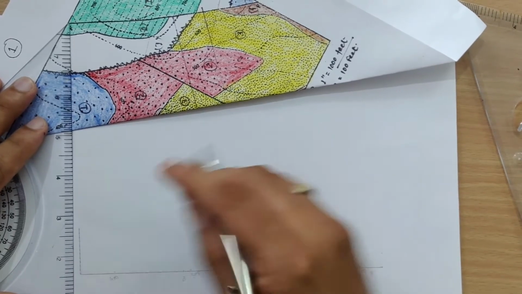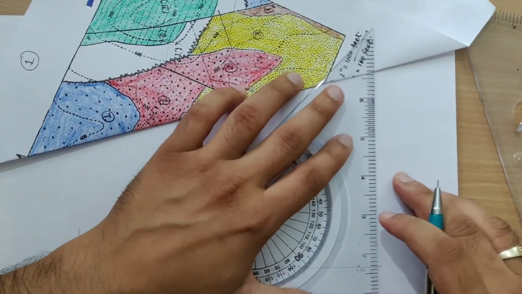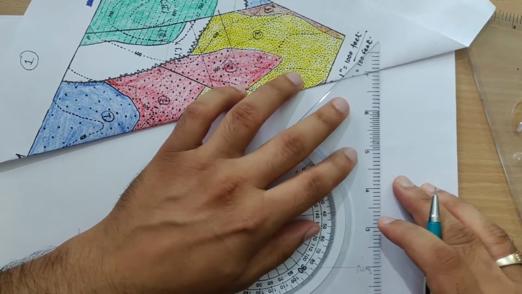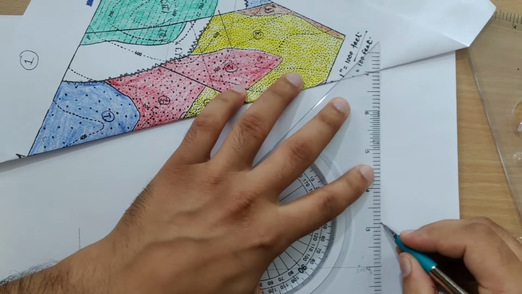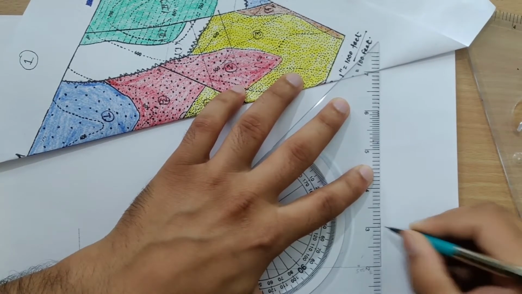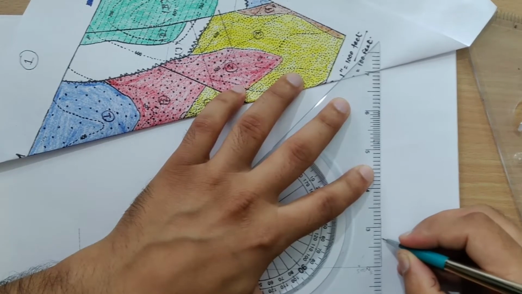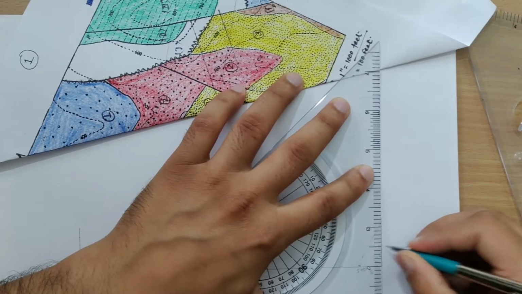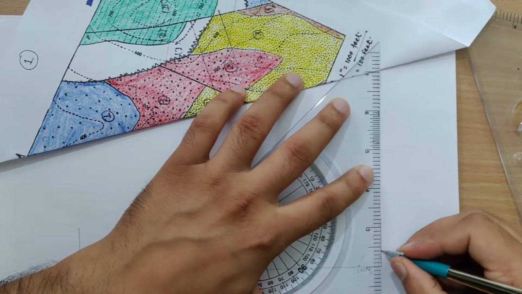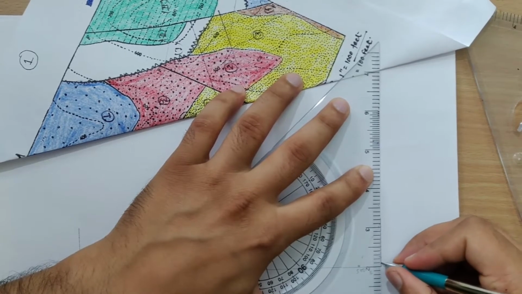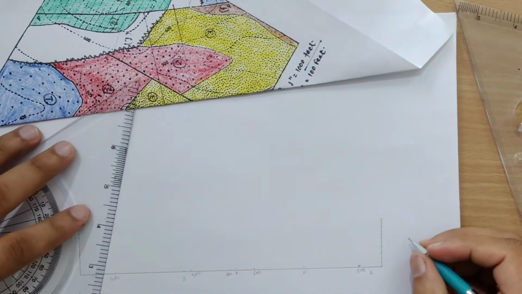This is representing the 1000 in this direction as well. This point represents the 1000 feet, 900, 800, 700, 600, 500, 400, 300, 200, 100 feet.